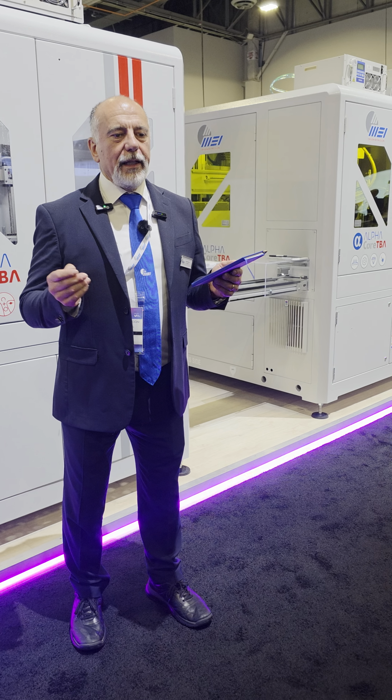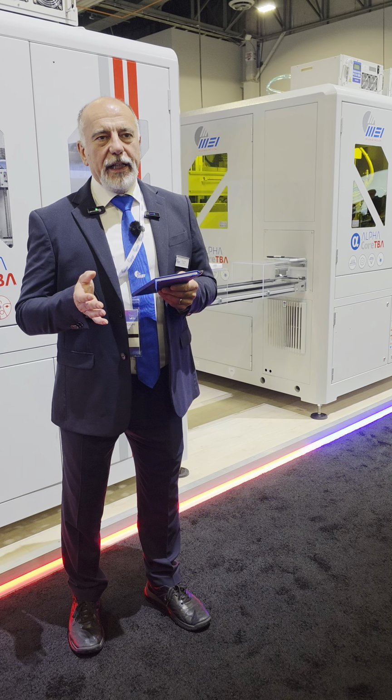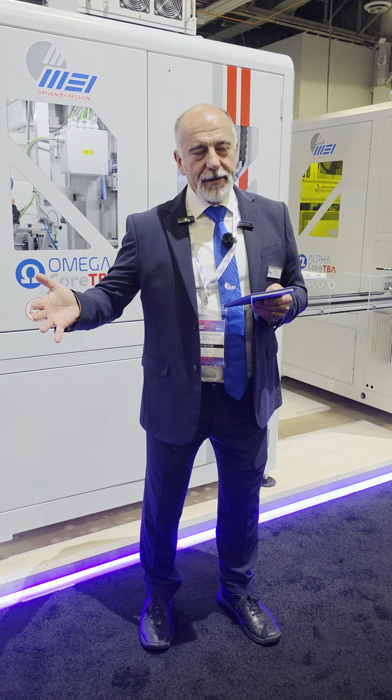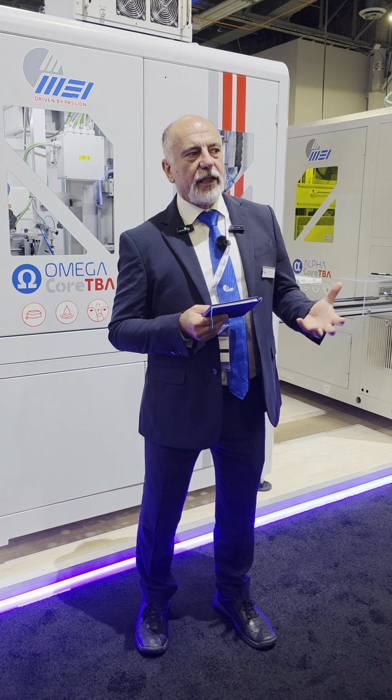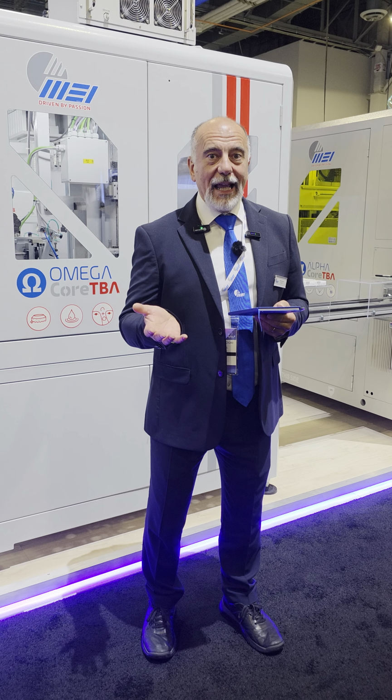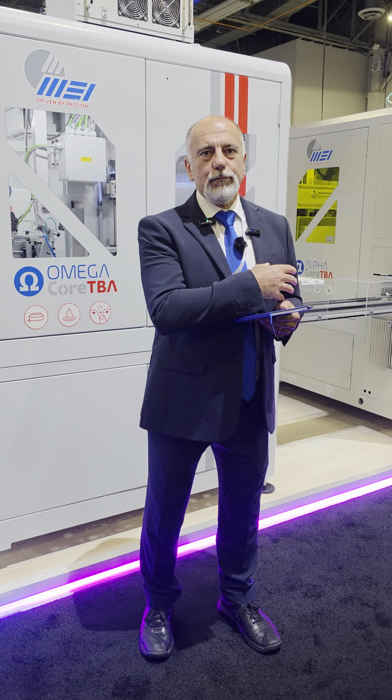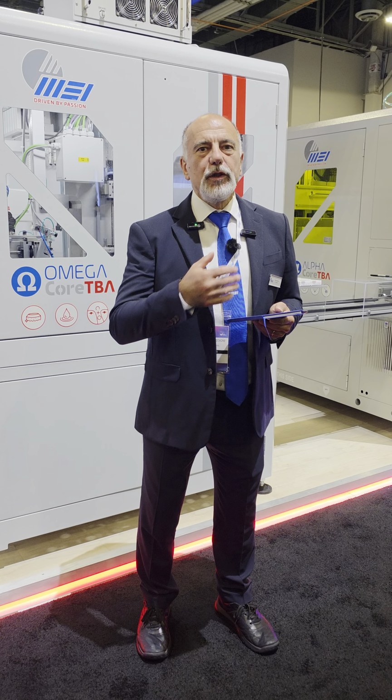And this basically is an answer, especially for the big labs, in which they have to install multiple machines. Because if a customer needs just one machine, then it doesn't make sense to have this one. It's much better to choose the Core TBA. But in our industry, there are a lot of big labs in which they have multiple conveyor systems and multiple surfacing lines. In this kind of environment, this solution is much more convenient.